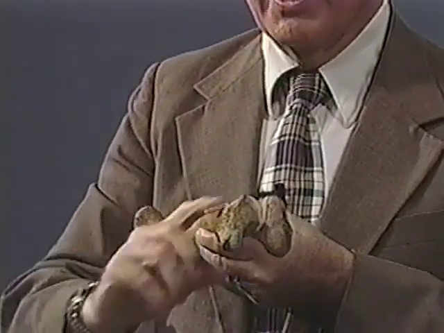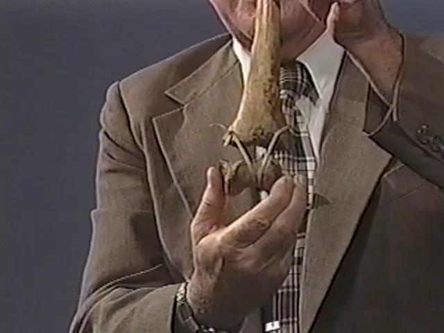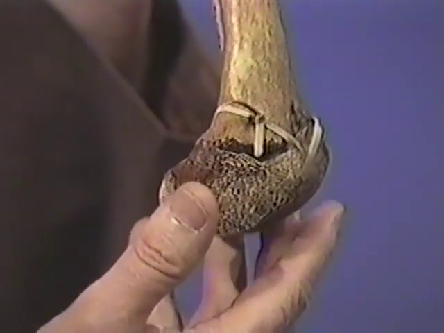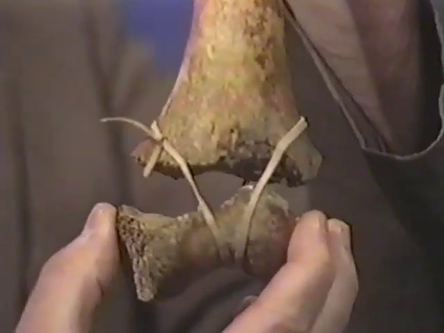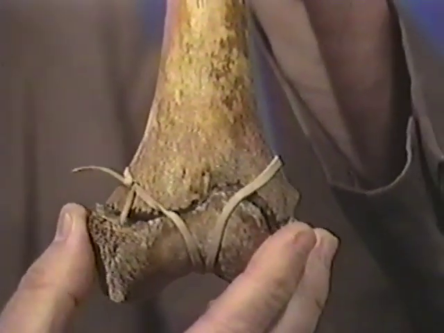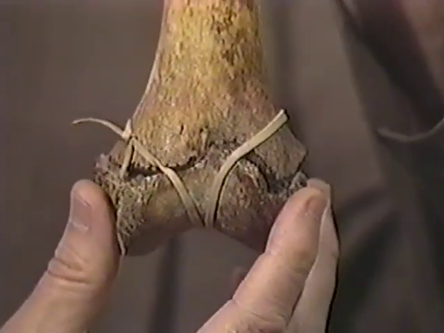But note that I can pull that smooth end away from the bone, like that. Now, what I am pulling away from the bone is what is called the epiphysis. The epiphysis is the end of a long bone. Now, actually, it's a little more than the end of a long bone, but for our purposes right now, the epiphysis is the end of a long bone, and growth occurs at both the distal and proximal end of all of the long bones.